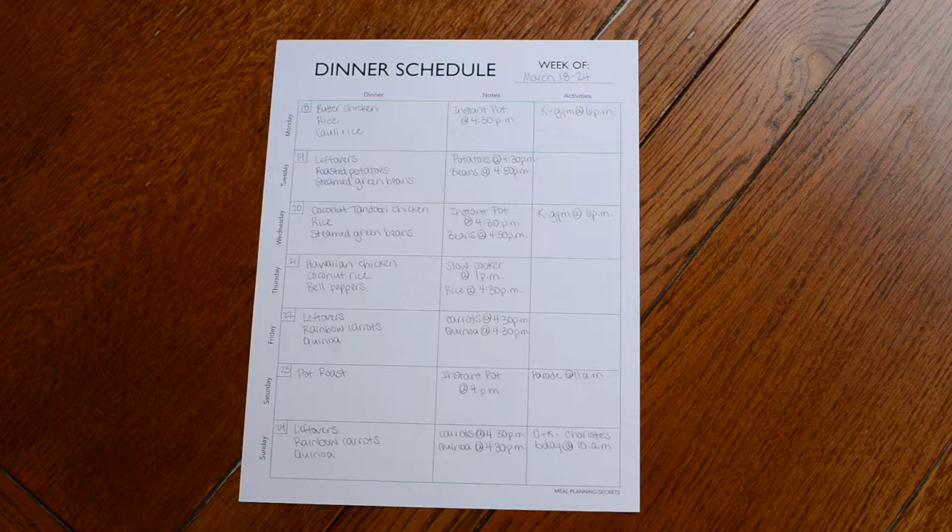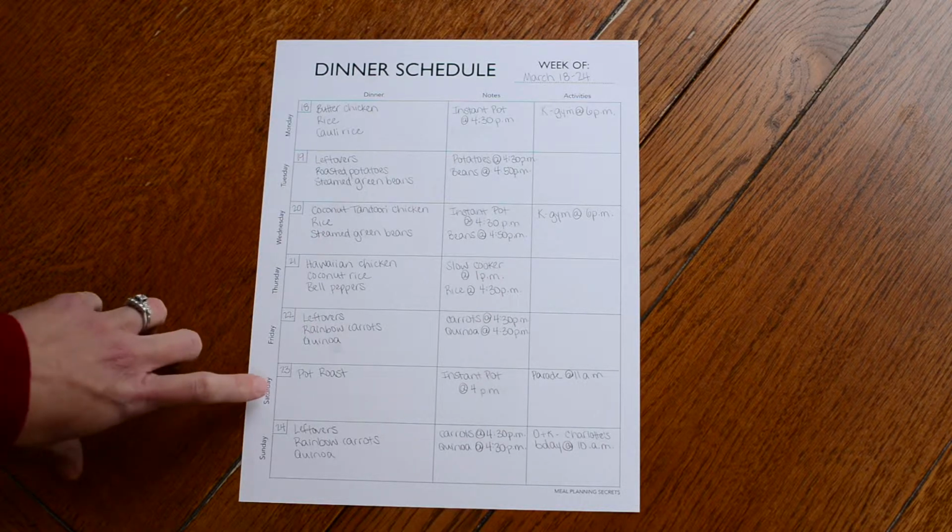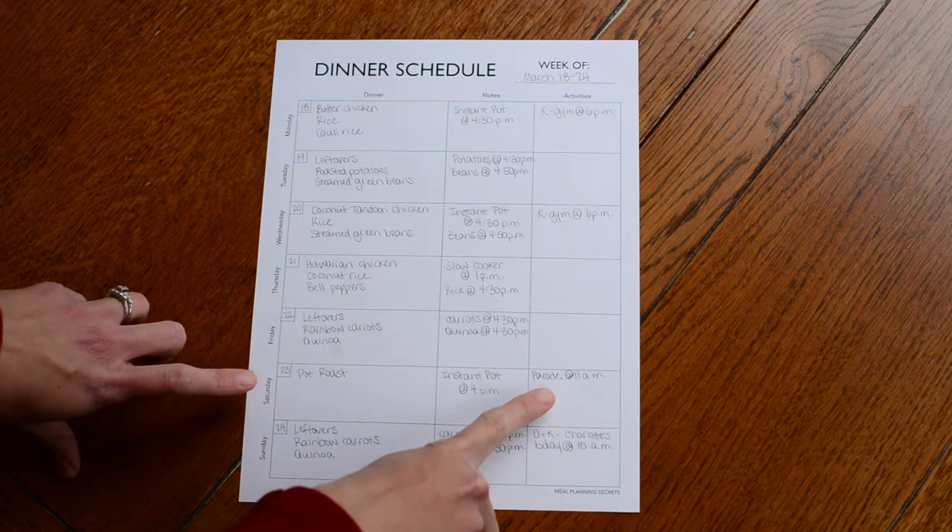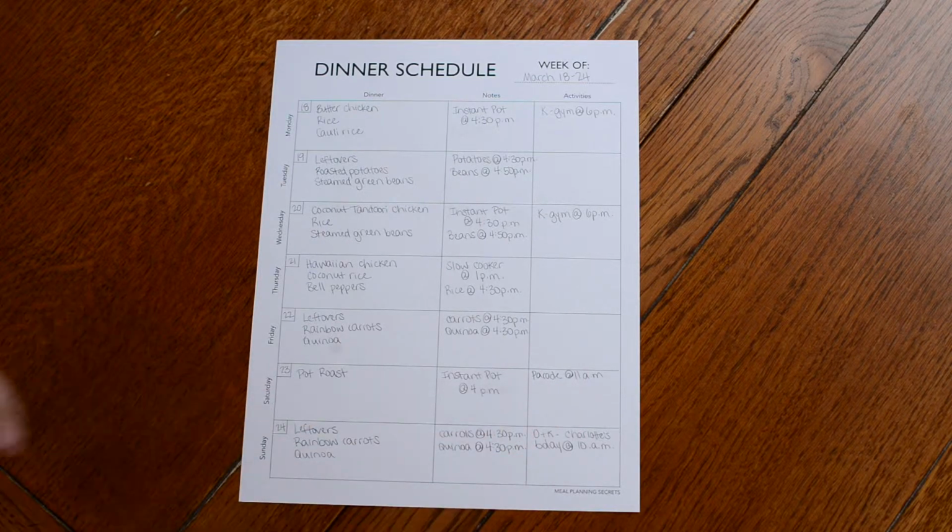Another thing you want to look at is, like on Saturday, you can see where our town has a parade that day. So I'm not going to be back by 1 p.m. to start a slow cooker recipe. So that's going to be something that I can start at 4:30, and doesn't require me to be home in the middle of the day.